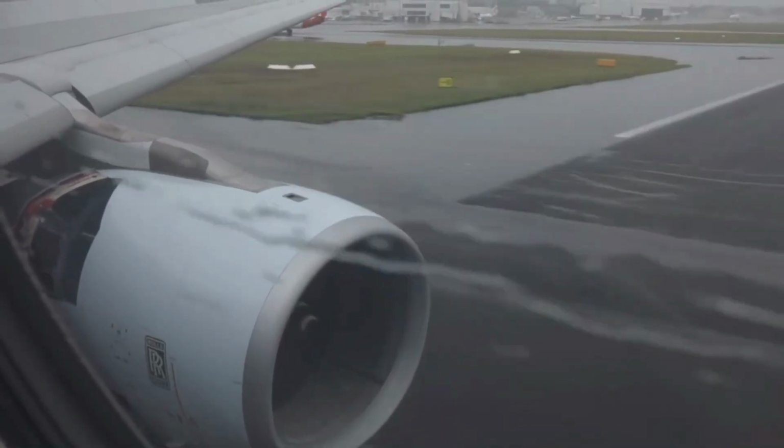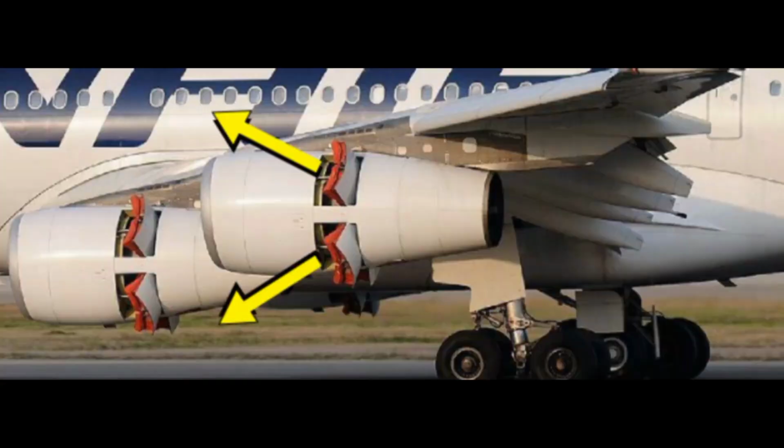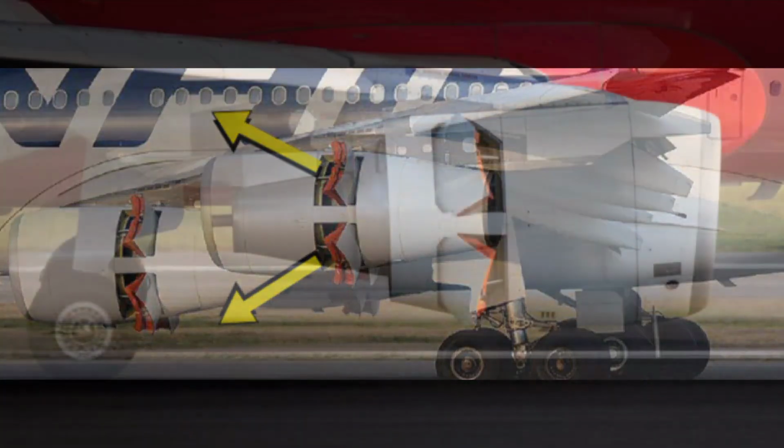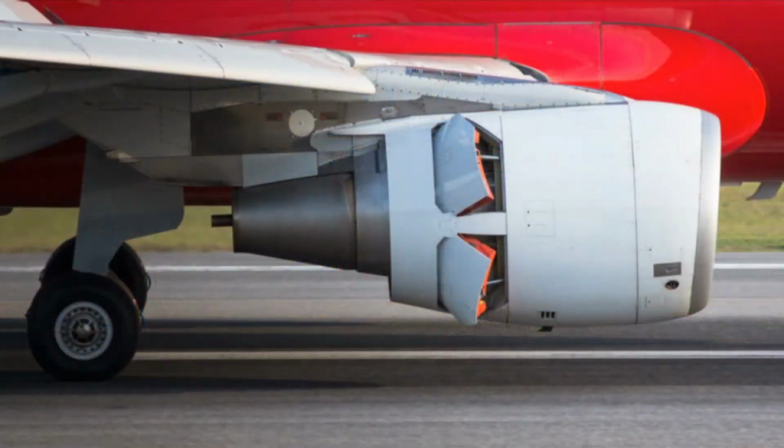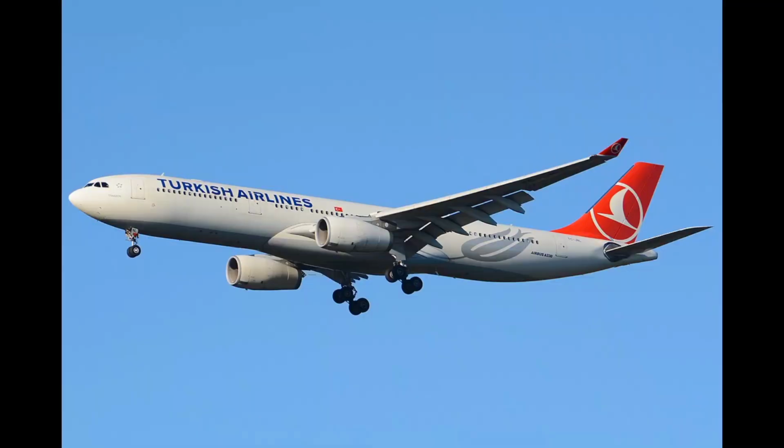Then the hot exhaust gas hits the inner surface of the bucket doors and is redirected forward and to the side. Finally, according to Newton's third law, the aircraft gets a reverse thrust force. This type of reverse thrust can be seen in aircraft like the Airbus A330.